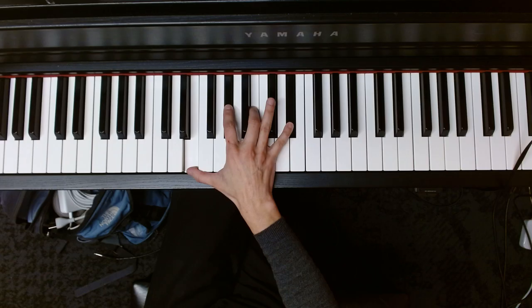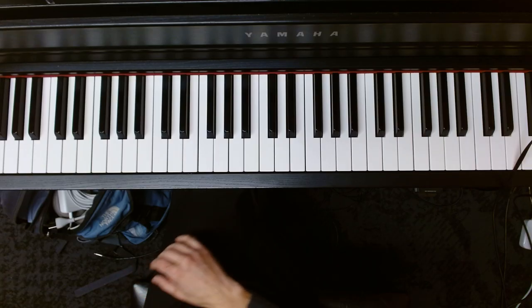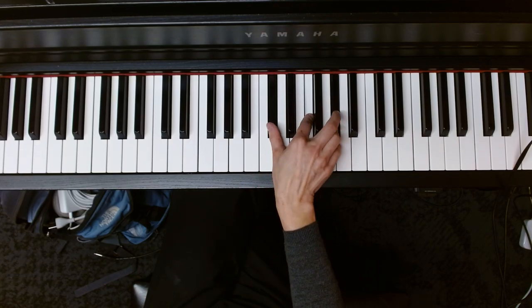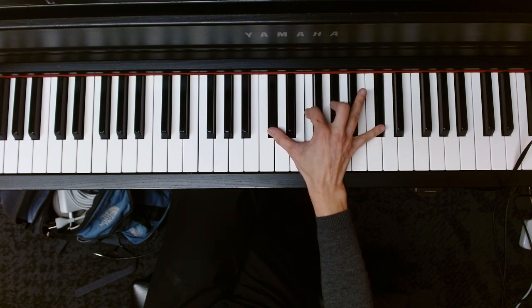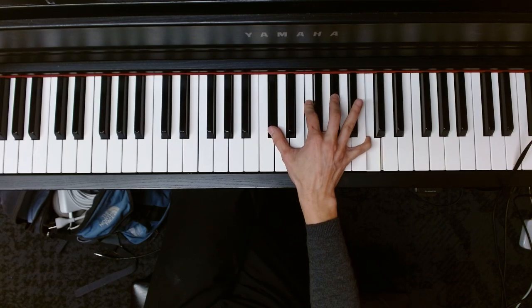Now find for me a D flat major 7. First you find your D flat. There's your D flat major. An octave above the D flat is right here. If you bring that down by half a step, that's your D flat major 7.